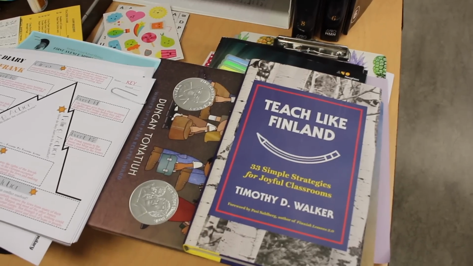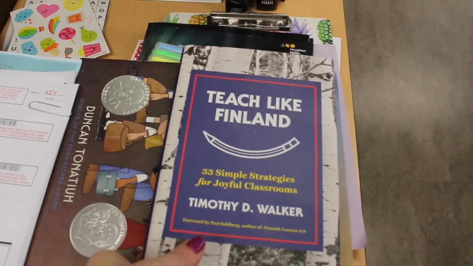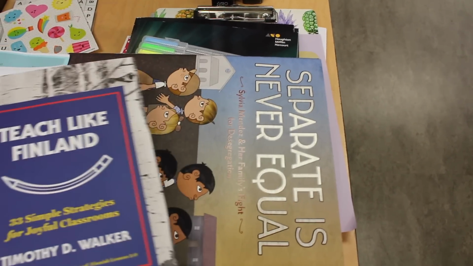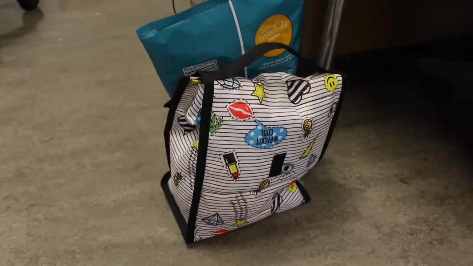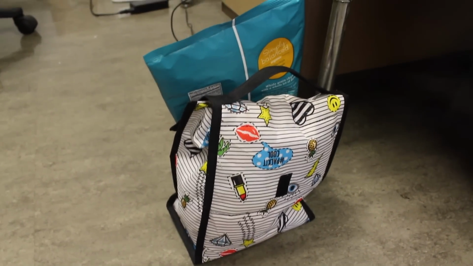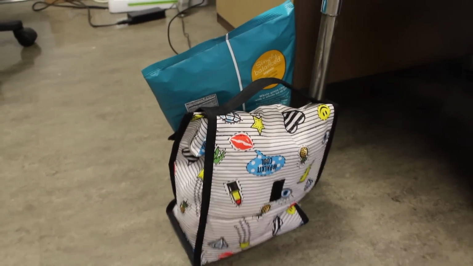And I just have a pile of things here to go through. I'm gonna read this book, Teach Like Finland. I just ordered this one, Separate is Never Equal. I've got more pens, more stickers, teacher's guides. Oh, this is my lunch bag down here and some corn chips that I've been snacking on.